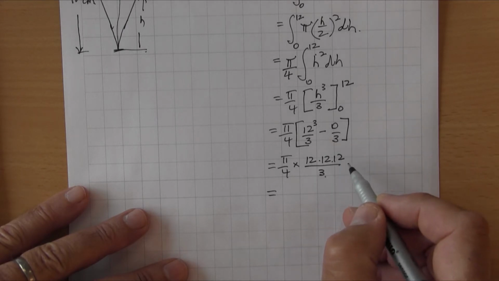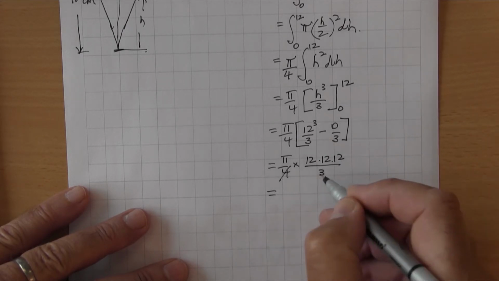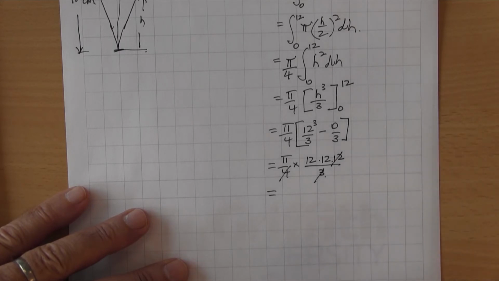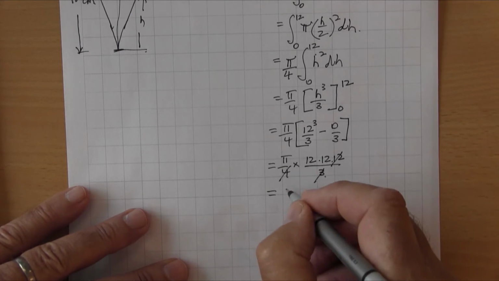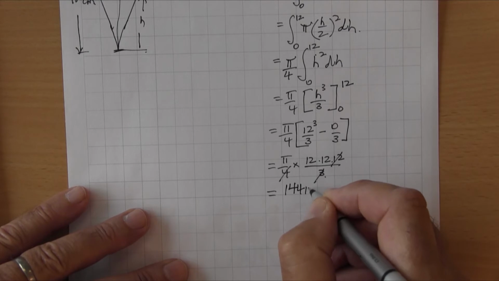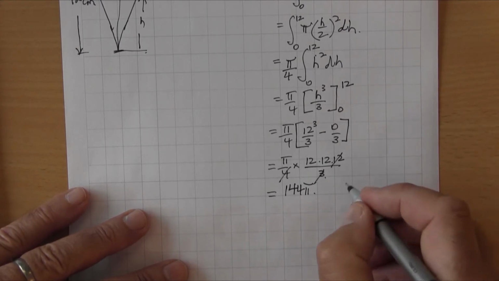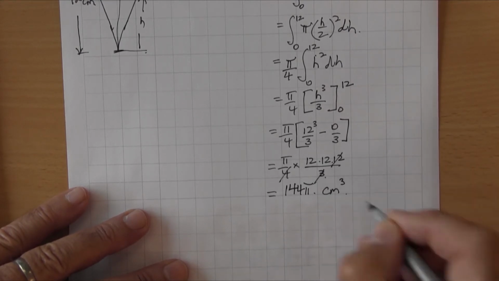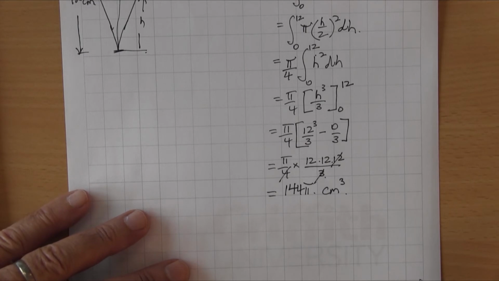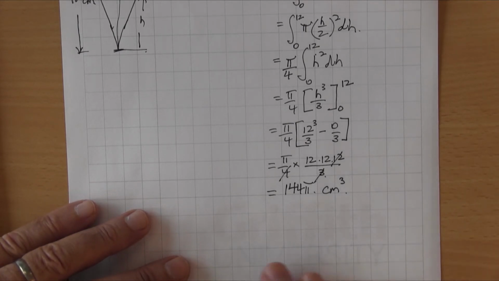Cubed, 12 times 12 times 12, 3 4s are 12. It'll cancel with one of those 12s. 12 times 12, 144, so 144 pi centimetres cubed. Alright, so 144 pi cubic centimetres.